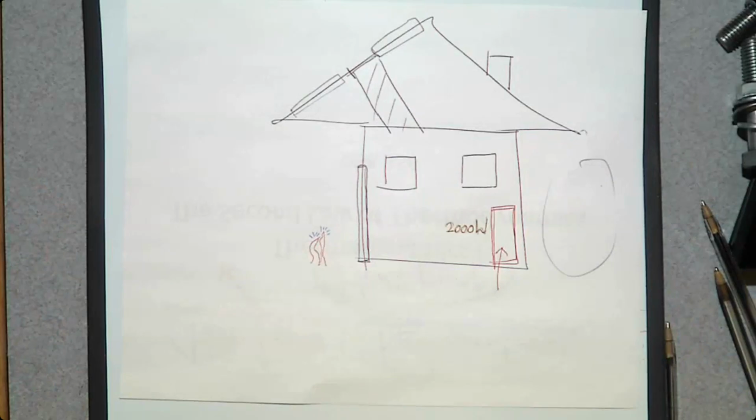1,000? 15,000? No, not 15,000. 1,500? Pick a number. When you spend 2,000 watt, 2,000 joule of electricity, how much heat do you get? Oh, so you pay 2,000, you get 1,200? No. So wait.